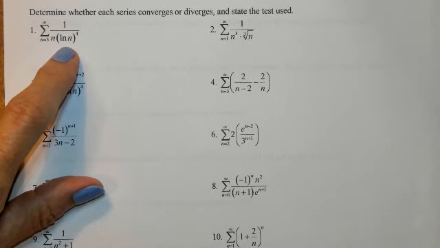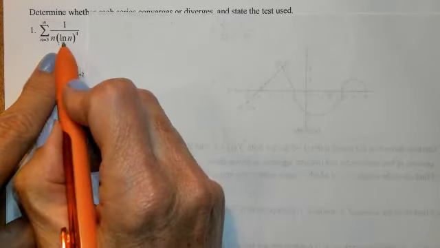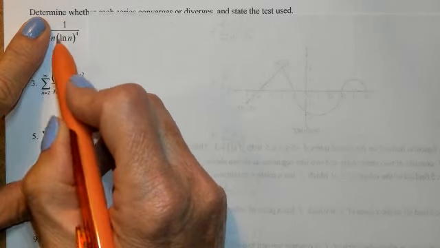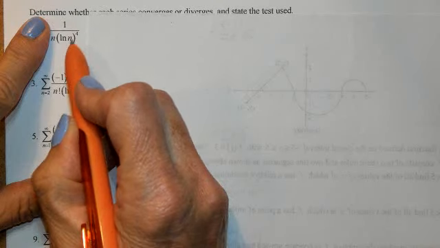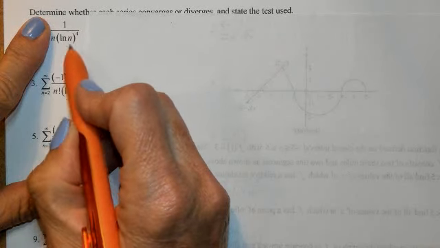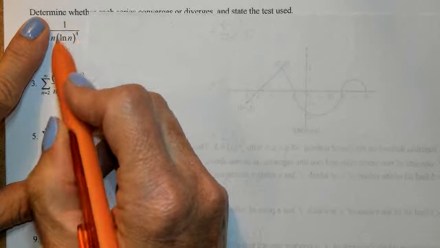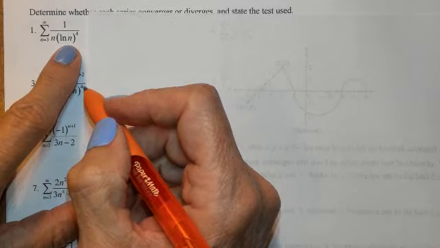So this is one that I can see using the integral test on. Why? Because I see that ln of n here. And if I changed it to x's, I'd have 1 over x log x to the 4th. So if I let u be ln of x, then du would be 1 over x, which I have right there. This is a good signal that I'm going to be using the integral test on this one.